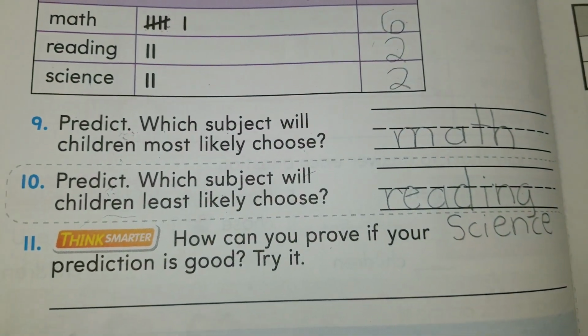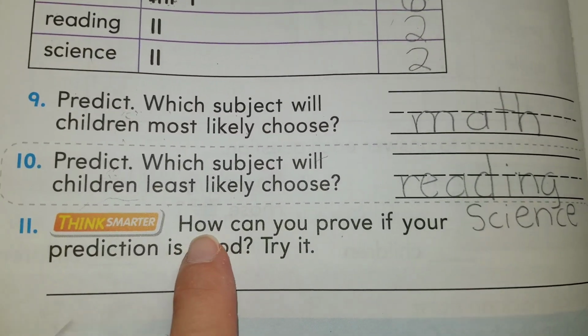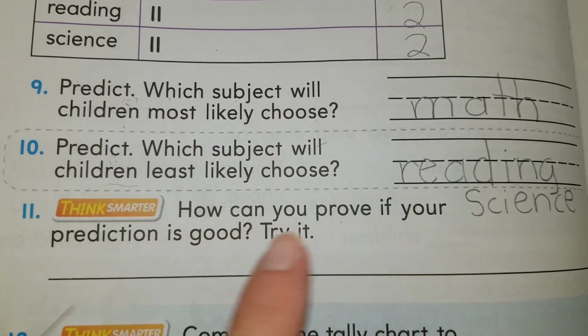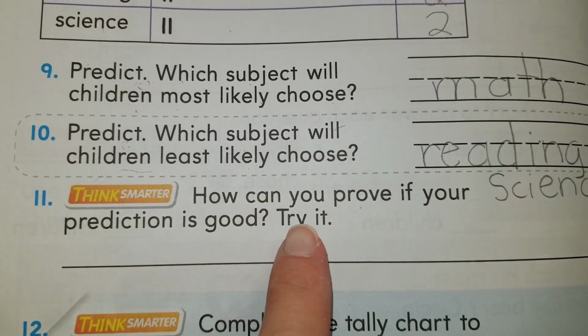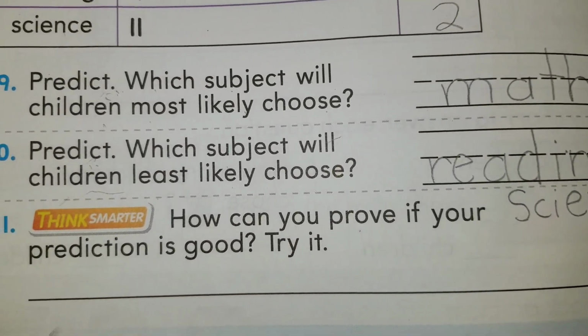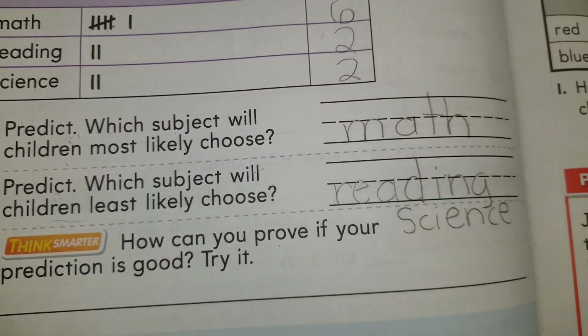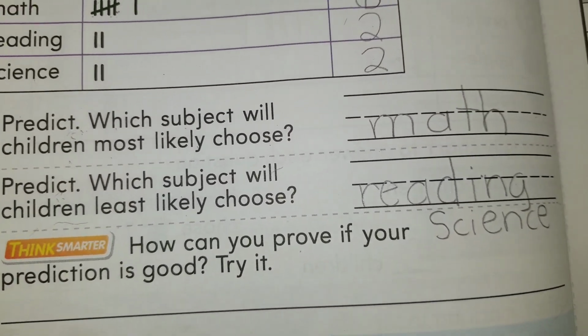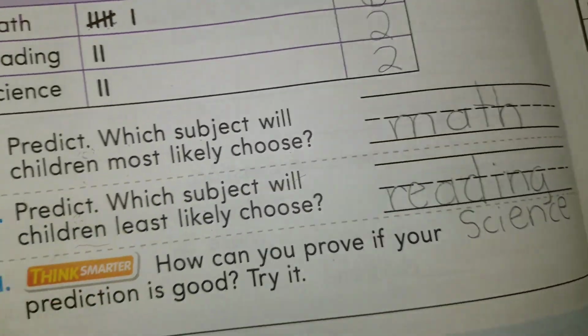All right, boys and girls, let's read question number 11. How can you prove if your prediction is good? Try it. How can you prove if your prediction is good? Well, we can prove it based on what we already know, and that's what we're gonna write.